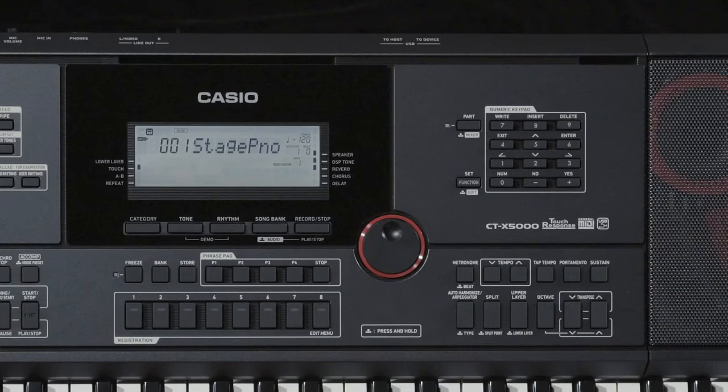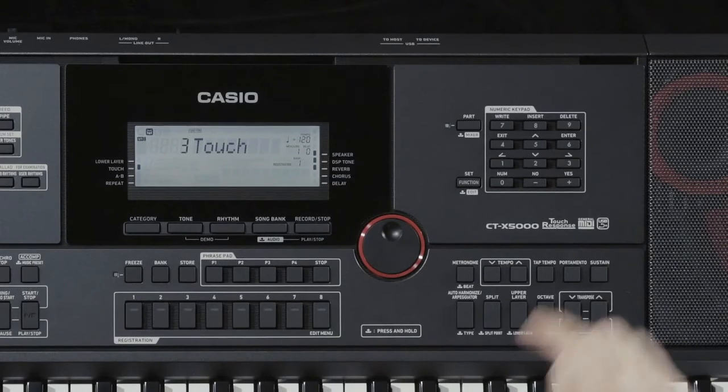The keyboard contains 3 types of effects: 32 types of reverb, 16 types of chorus, and 20 types of delay. You can check whether the applicable indicators are lit up to determine whether each of the effects is on or off. To change these effect settings, first press the Function button.